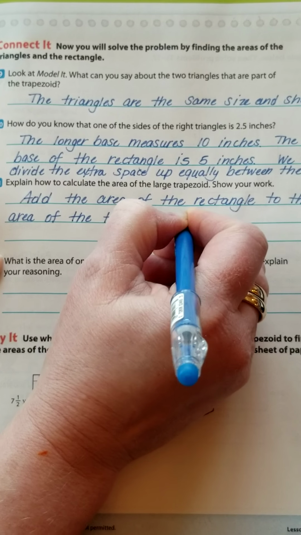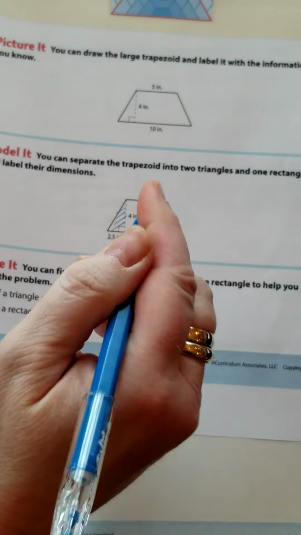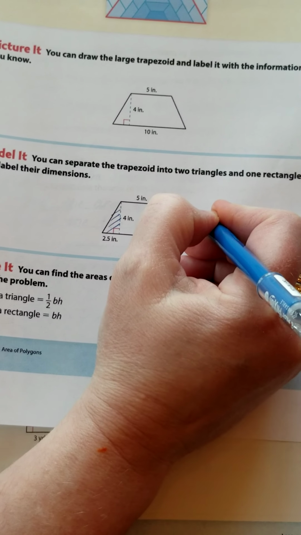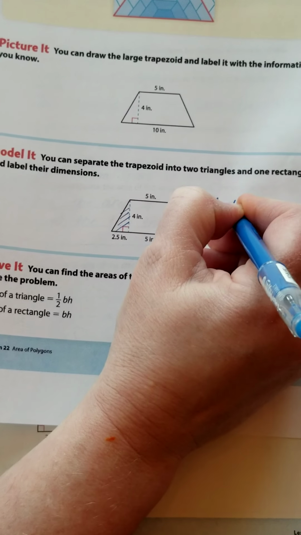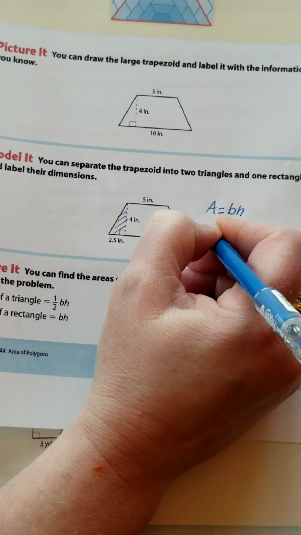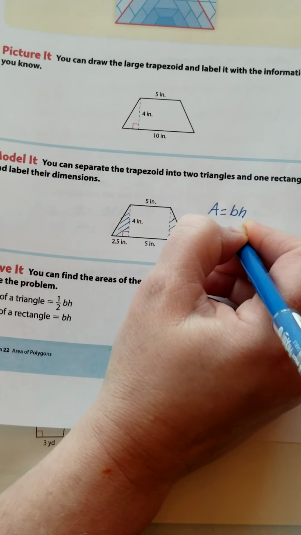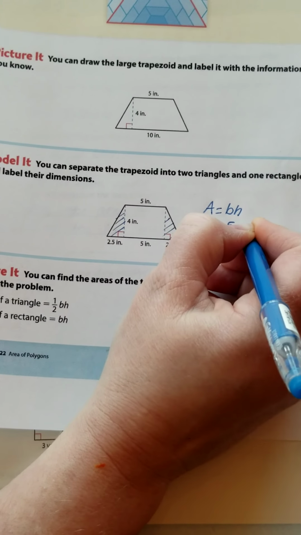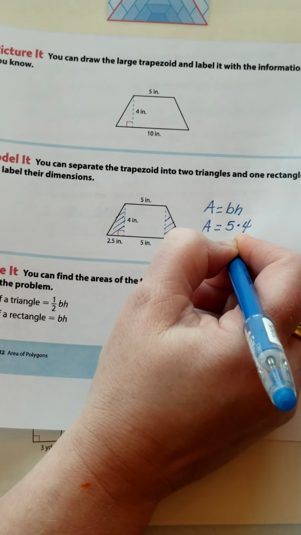All right, so let's do that. So, looking at it again, the area of the rectangle equals base times height. So the area of the rectangle is going to be base, which is 5, times height, which is 4. The area of our rectangle is going to be 20 inches.